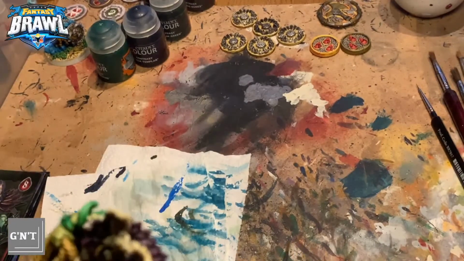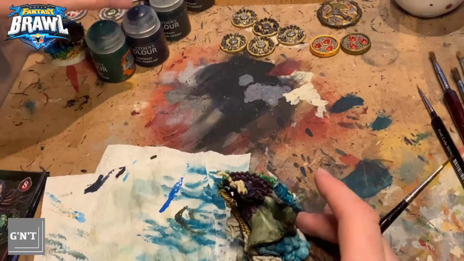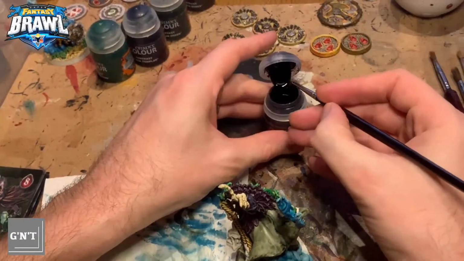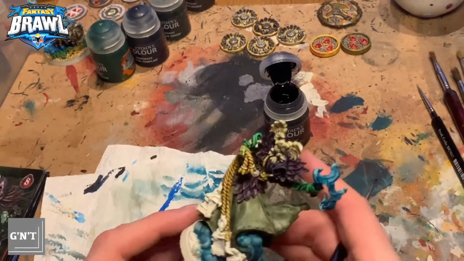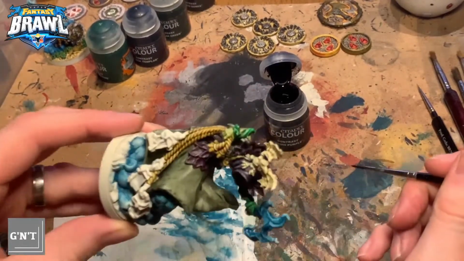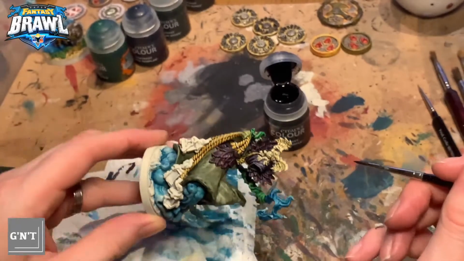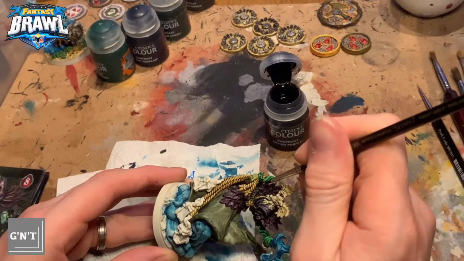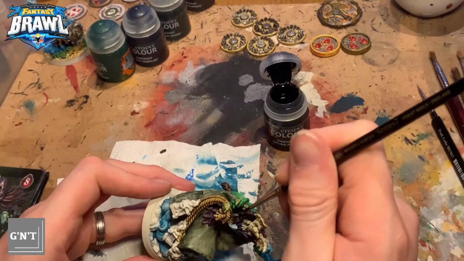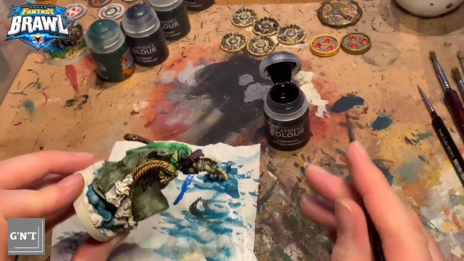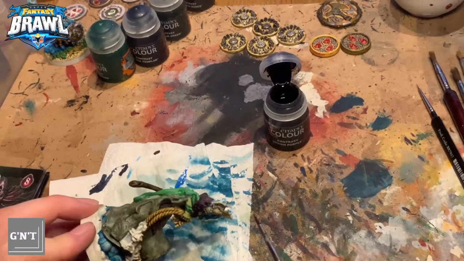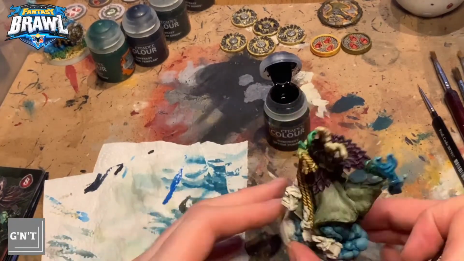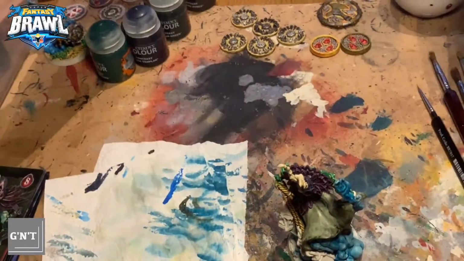What's going on there? That should be purple. So I need to get my Charge purple back. It's just one of the armbands there. If you just look in there, that's not been painted. There's a bit there as well.